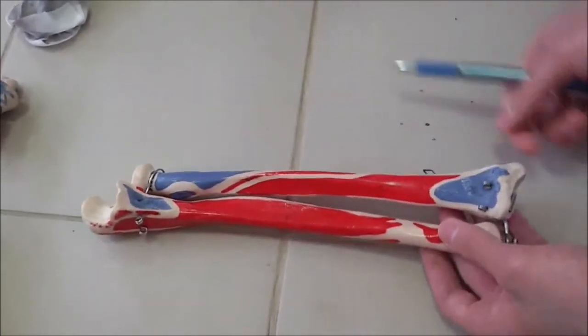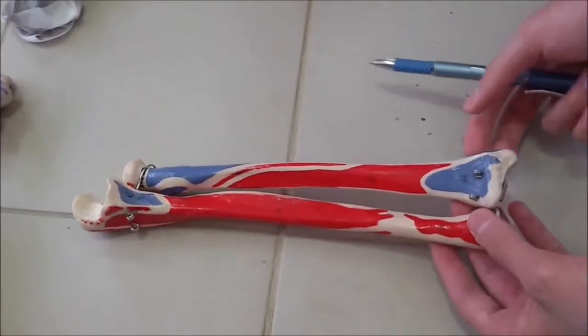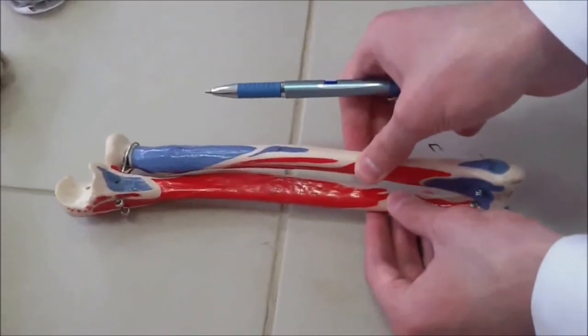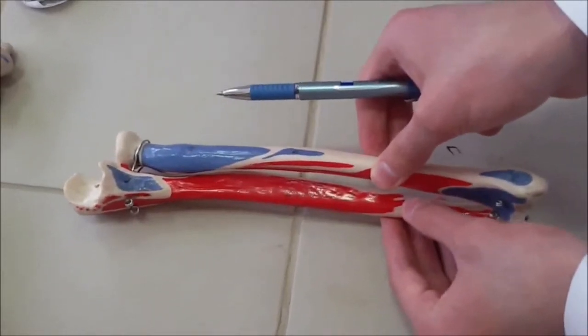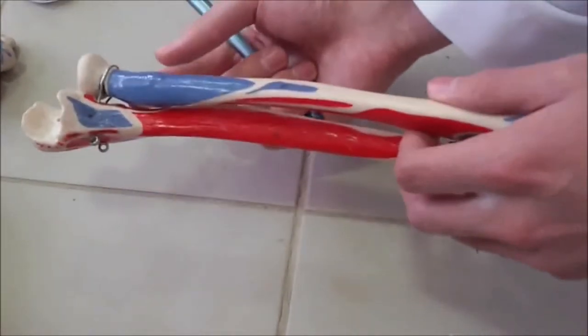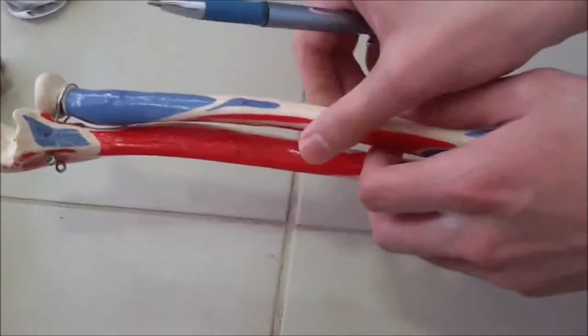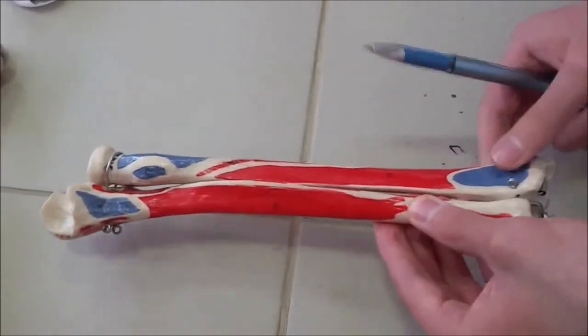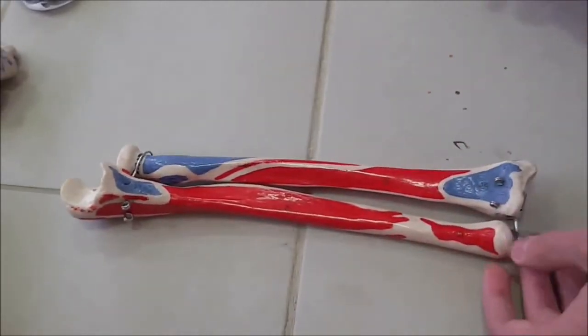This is for supination of the forearm. So it's like this. So if it is on the pronated position, when the supinator muscle contracts, it supinates the forearm.